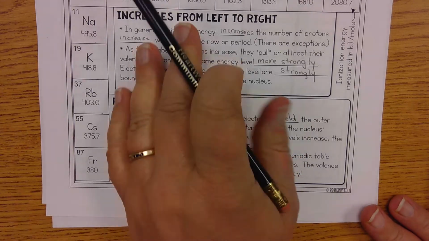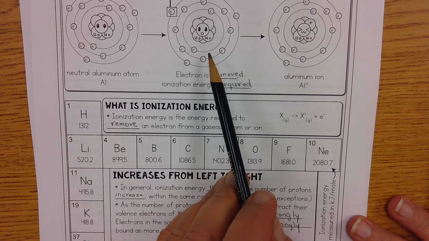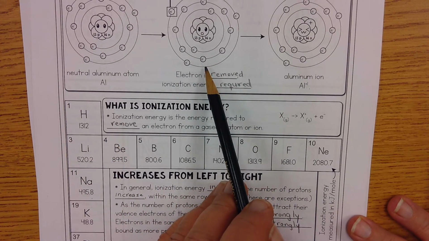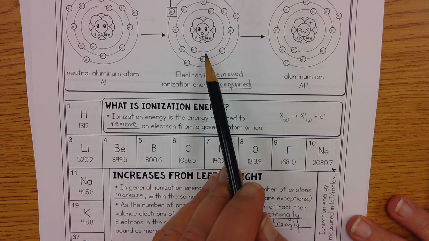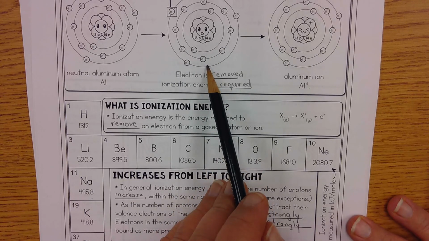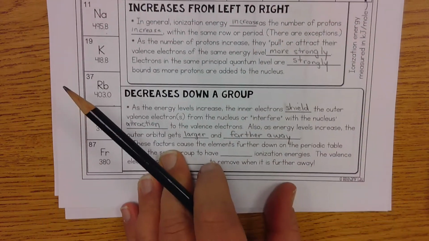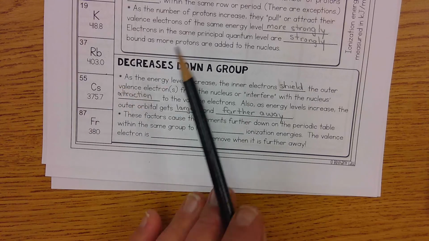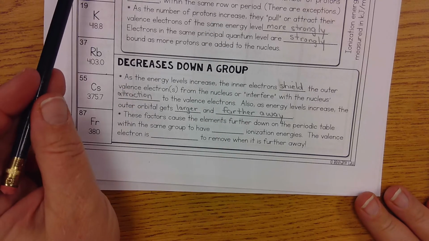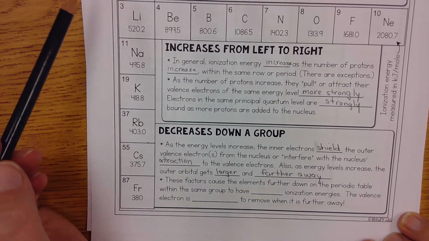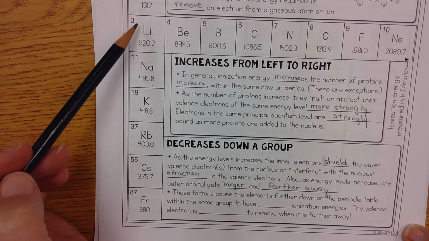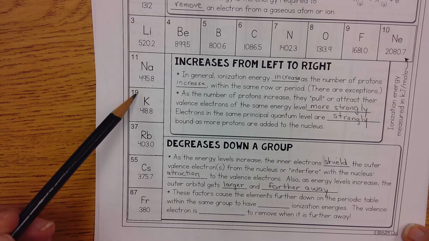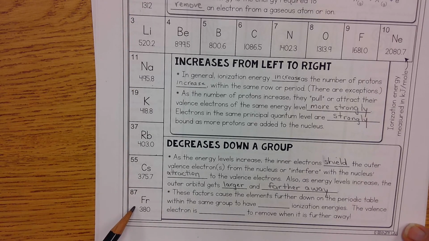So as you increase those levels, just to use this as an example, you see this third circle is bigger than the first one, and it's also further from the nucleus. Because of that, this ionization energy as you go down this group gets smaller. See, it's 1300. When you get to the bottom, it's down to 380.